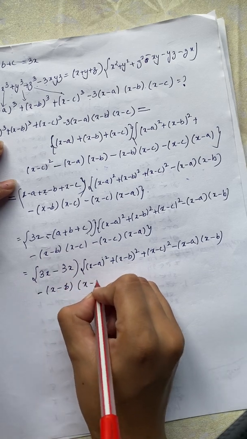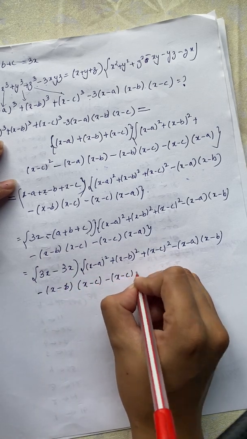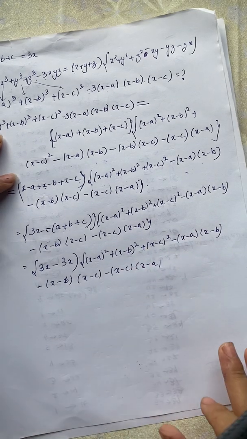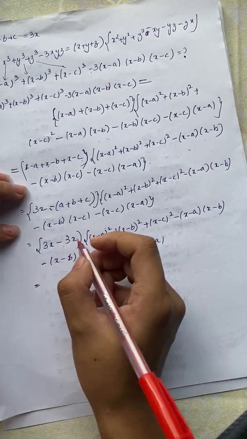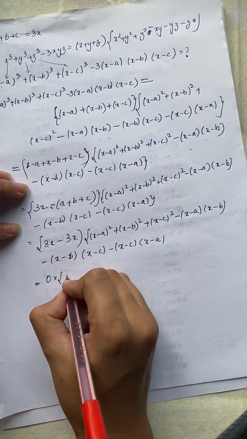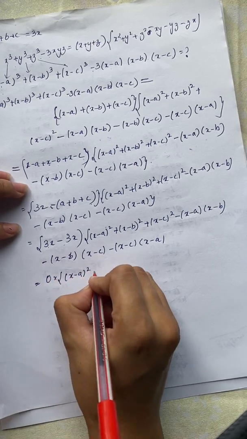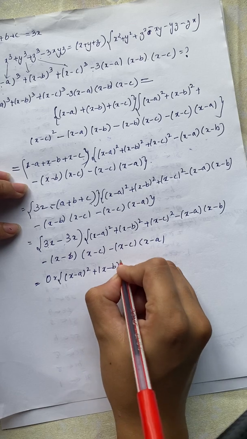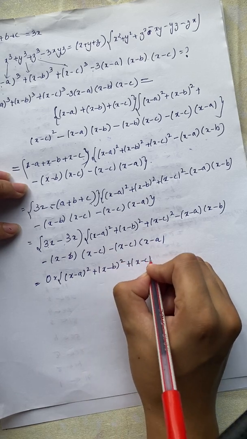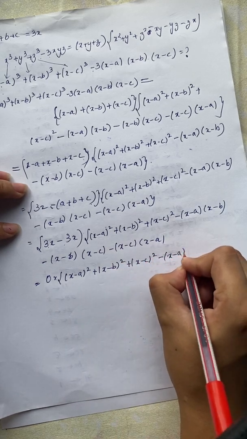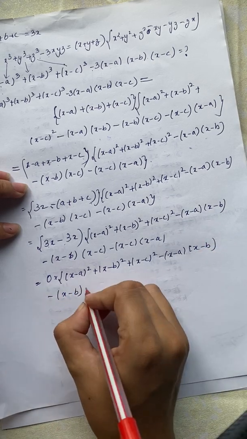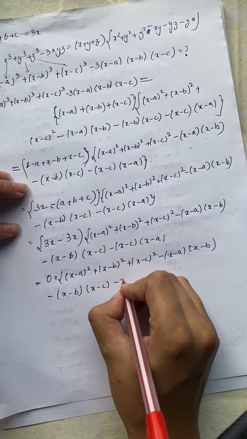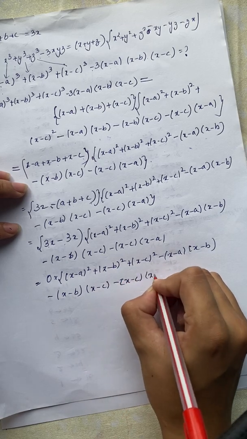From here, if you don't want to write the next step directly, you can write it equal to 0, because what do you get? 3x minus 3x is what? 0 into, you can write all of this if you want, or you can just straight away write it as 0. Your marks will not be deducted for that. So x minus a, x minus b, but it's understood. Much more than marks, it's understood. x minus c, x minus c, x minus a.